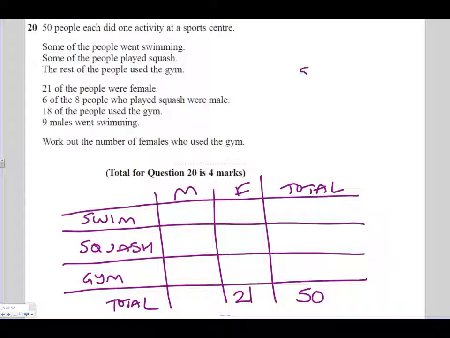So 50 minus the 21 tells us there were 29 males in total. 6 of the 8 people who played squash were male, which means 2 were female, and there were 8 in total. 18 people used the gym, so there were 18 people that used the gym. 9 males went swimming, so 9 males went swimming.